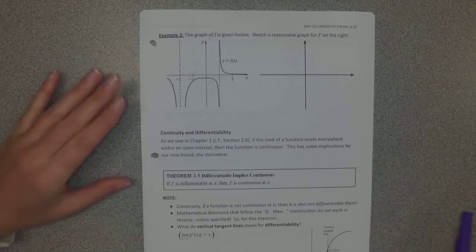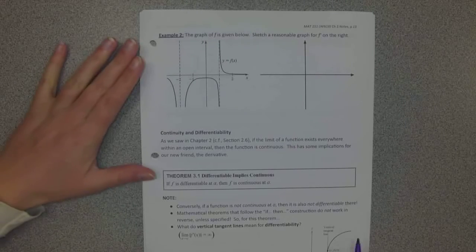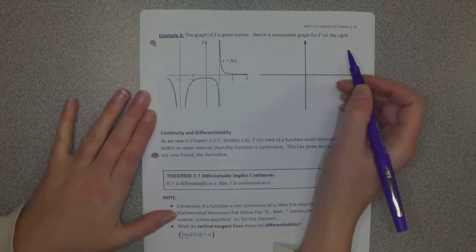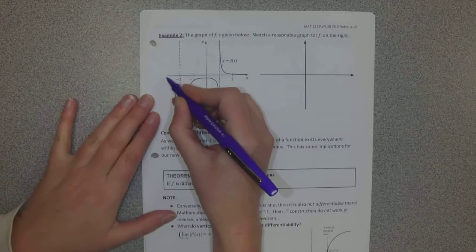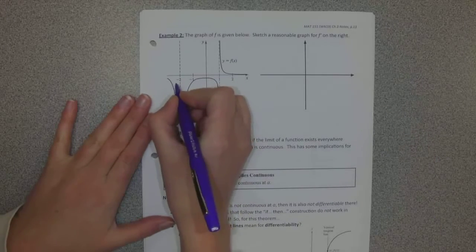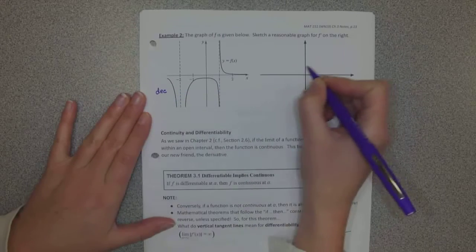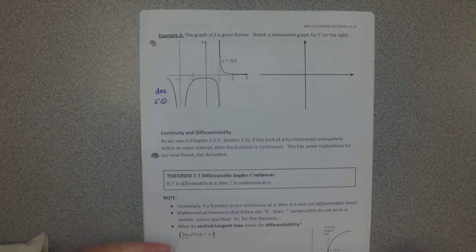We're looking at example 2. We have the graph of f given below here, and we want to sketch a reasonable graph for f prime on the right. So first, we can see that we have this function right here decreasing. And so that means that its derivative is going to be negative.